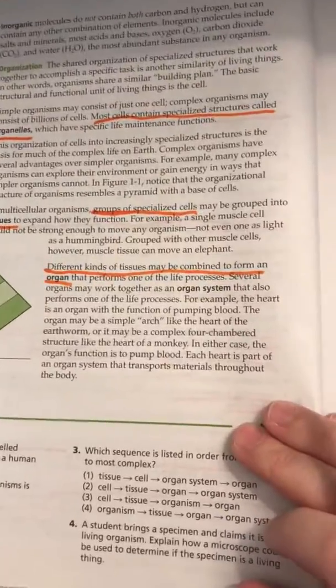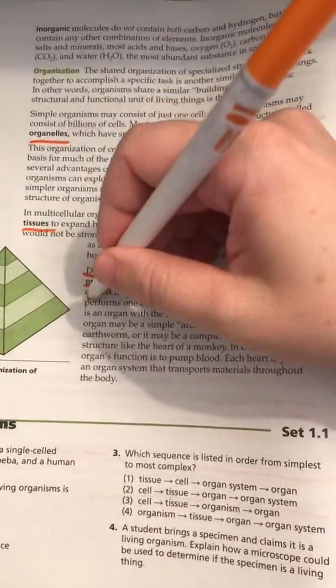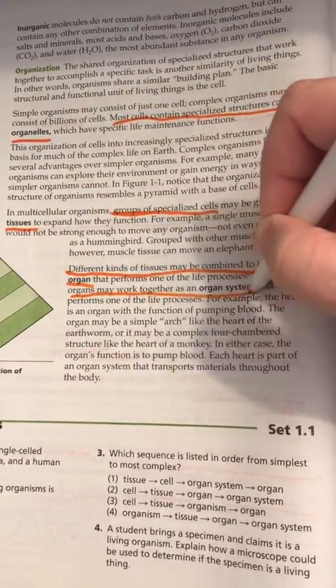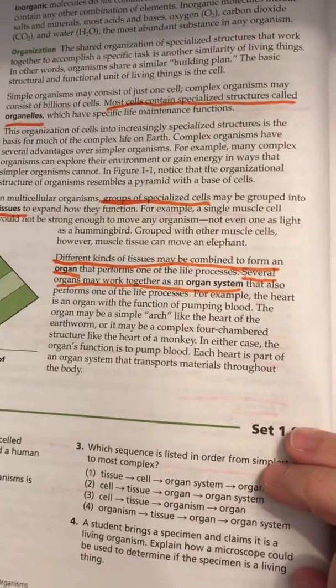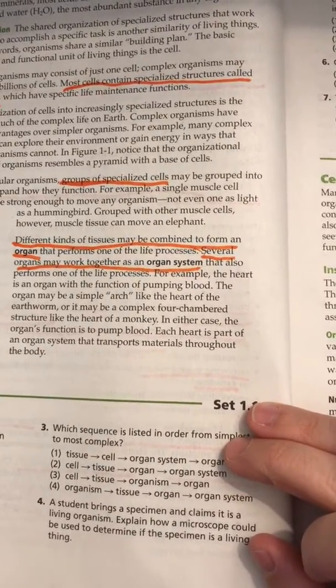That performs one of the life processes. Several organs may work together as an organ system that also performs one of the life processes. For example, the heart is an organ with the function of pumping blood.